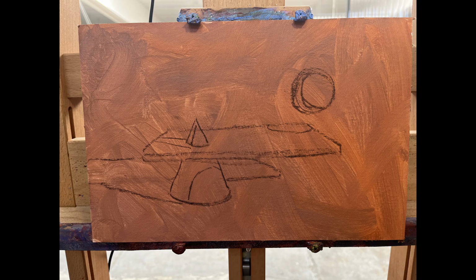Welcome back. I hope you enjoyed doing those drawings, and now we're going to pick our favorite one and do a small painting of it. I would keep this painting fairly small. Again, all these exercises are designed to be simple and easy to do.